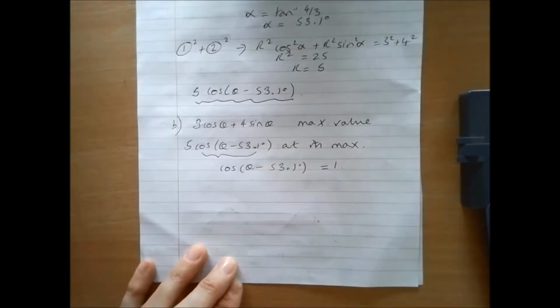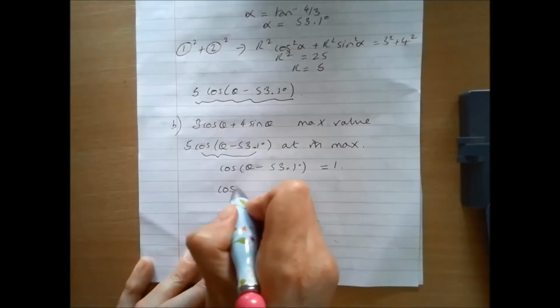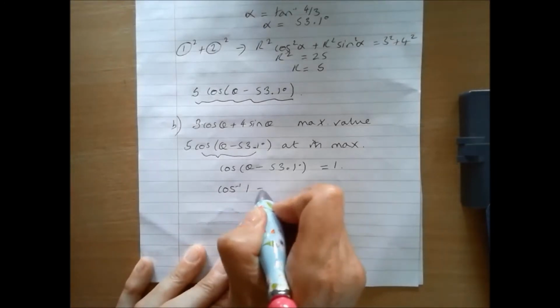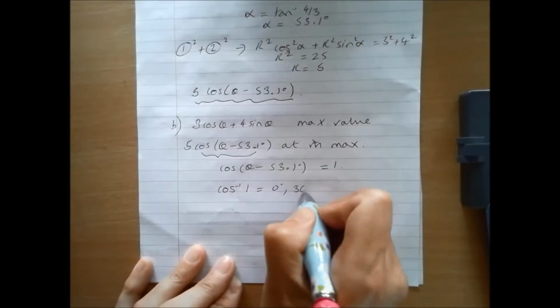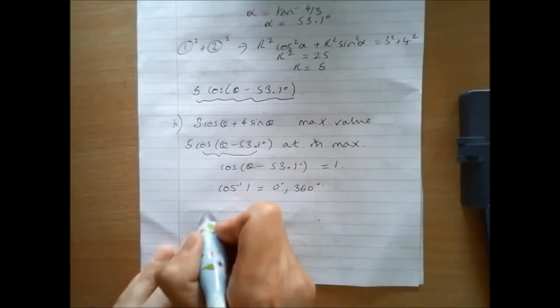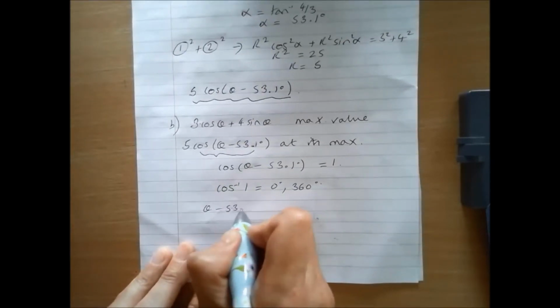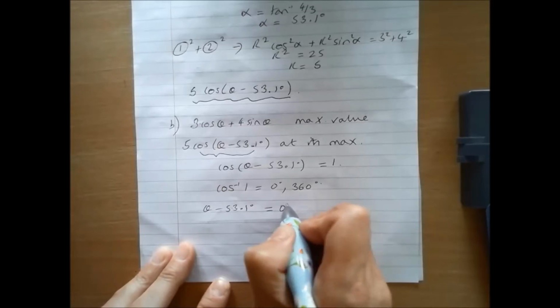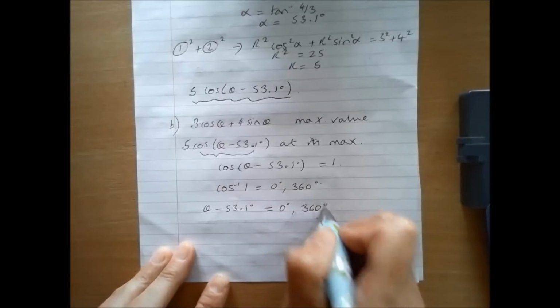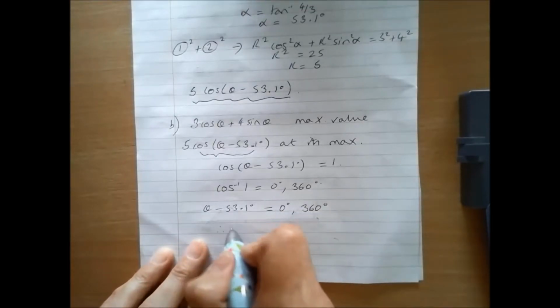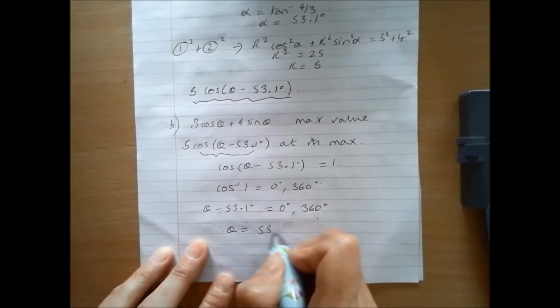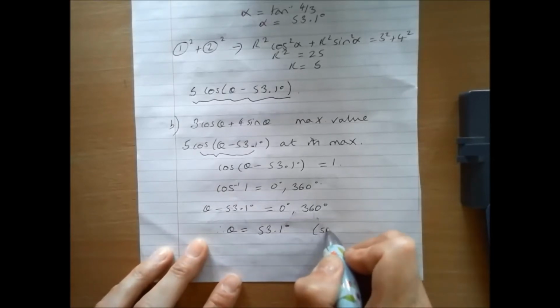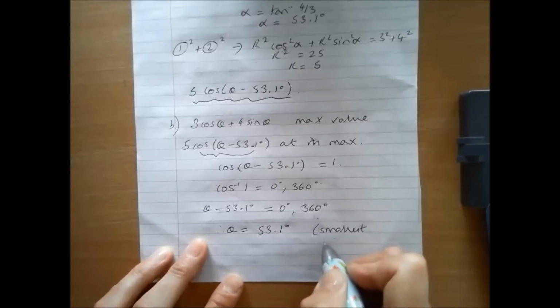And that occurs when, if you think about it, the inverse cos of 1 is either 0 or 360. So that means that theta minus 53.1 degrees is 0 or 360 degrees. So theta must be equal to 53.1 degrees at its smallest positive value.